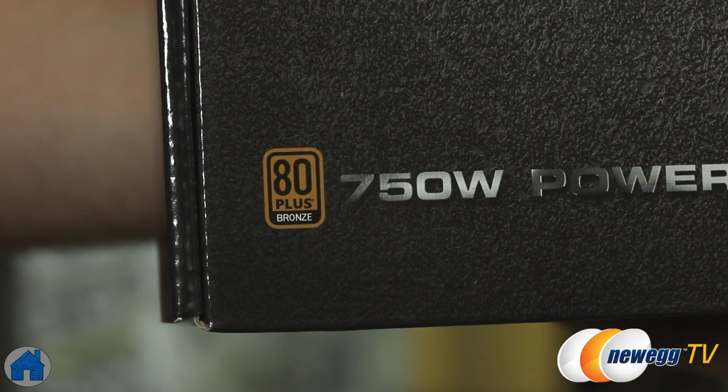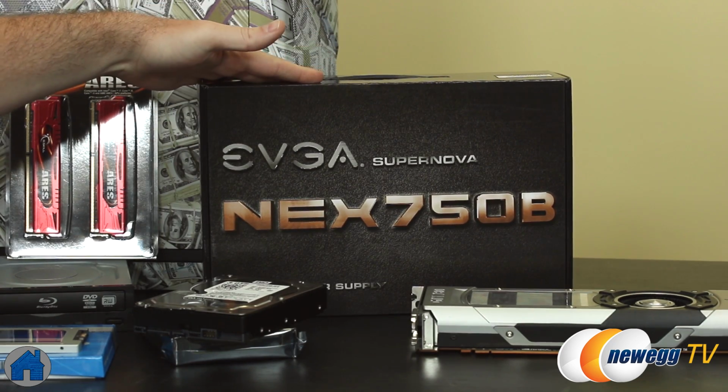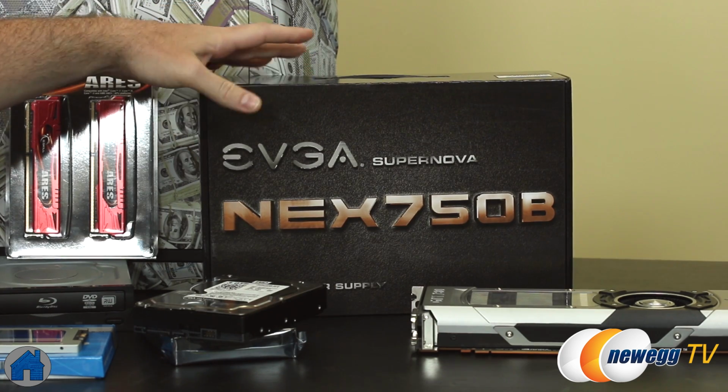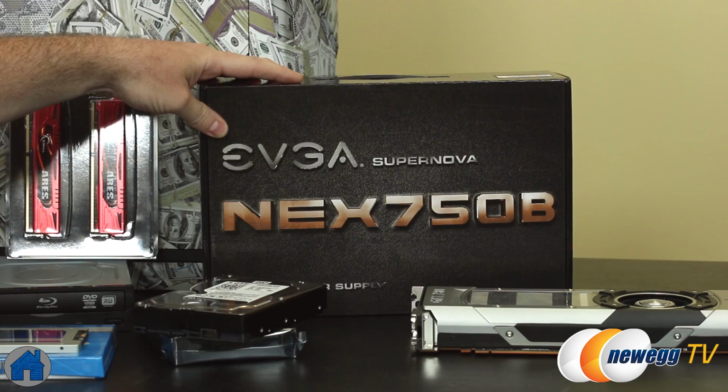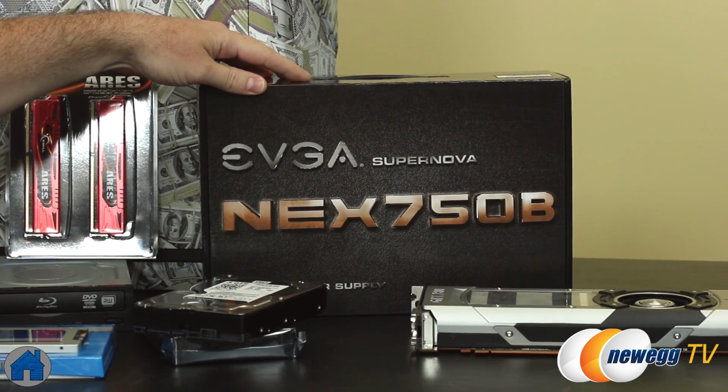80 Plus is an efficiency rating to determine how much of the power that's drawn from the wall the power supply actually uses. And I prefer at least an 80 Plus Bronze power supply, although it goes up to silver, gold, platinum, and even titanium these days if you really, really want to save on power. However, the higher up you go, generally the more expensive they are.